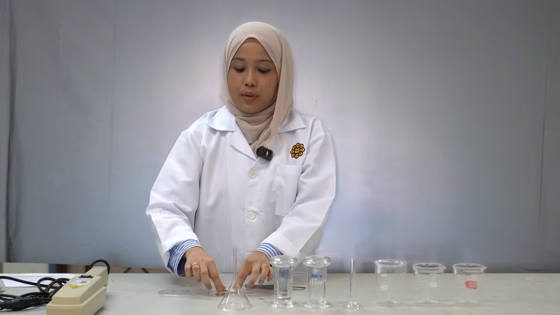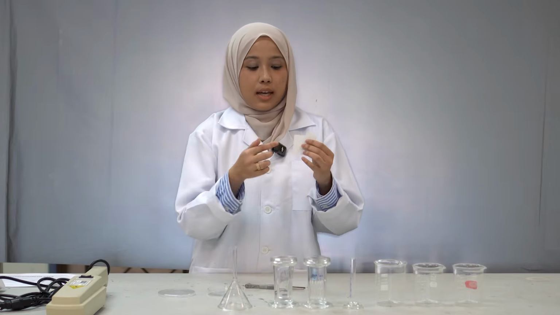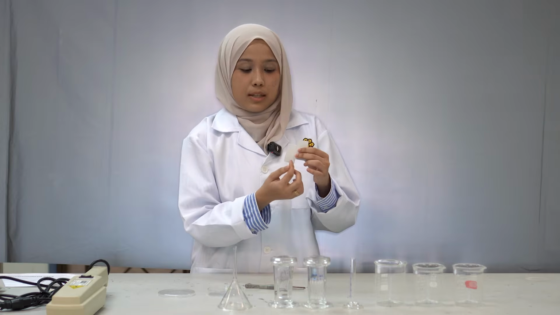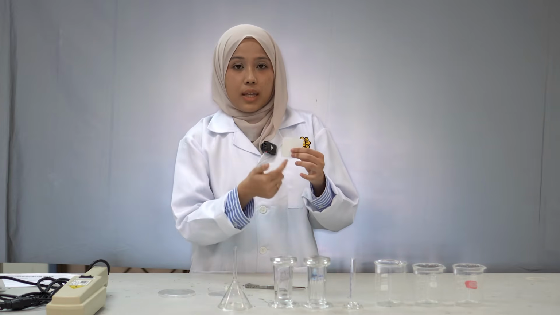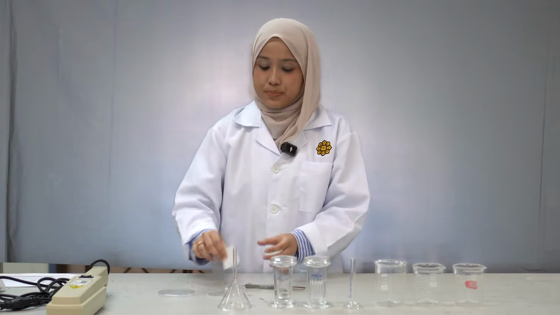Next, we will prepare the TLC plate. For the TLC plate, we will draw two lines: first, 1 centimeter from the bottom, and another 1 centimeter from the top, and we also label it A, B, and N, which indicate acid, base, and neutral.